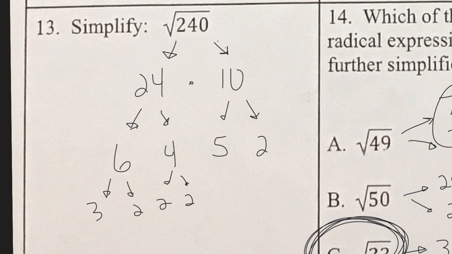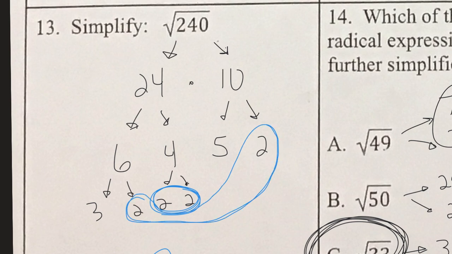So let's see. Where are our pairs? We have a pair of 2's here. And I have a pair of 2's here, right? Here's another pair. They're not connected to the same number, but they are in fact a pair. So they'll give us another 2 on the outside. And do we see any other pairs?